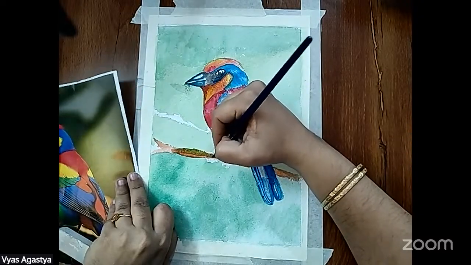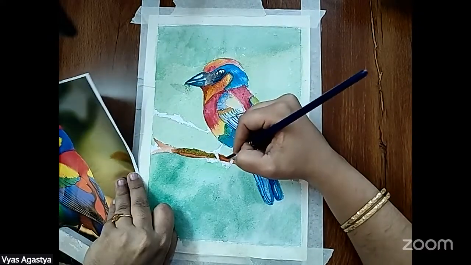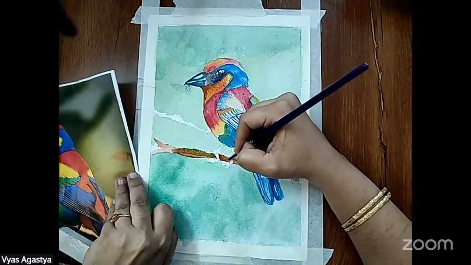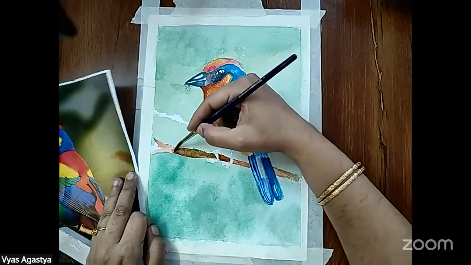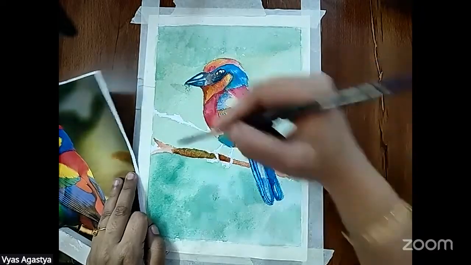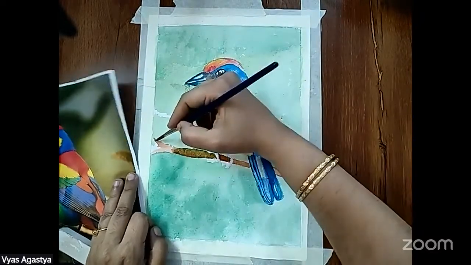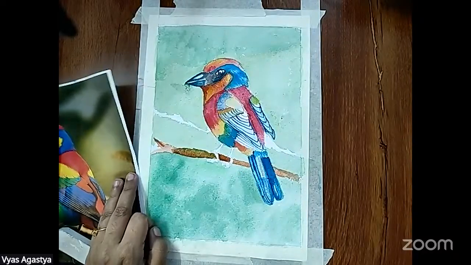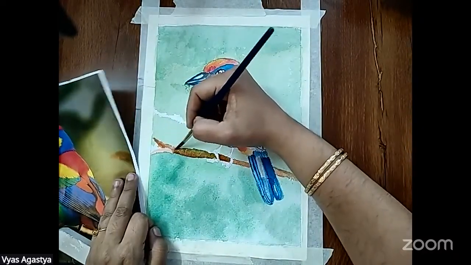Okay. We have to keep in mind about the time. See here, I have added sap green also, so as to give that darker value. Okay. See. Be careful with the water. Okay.